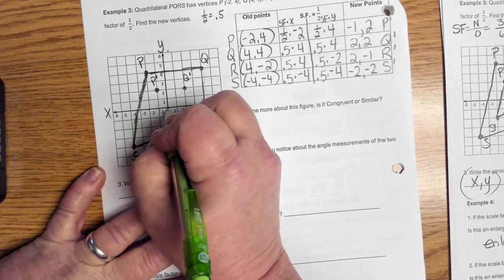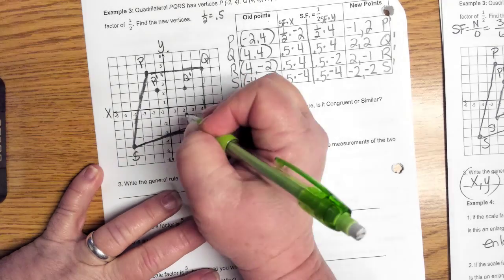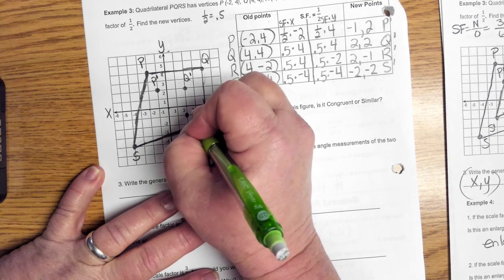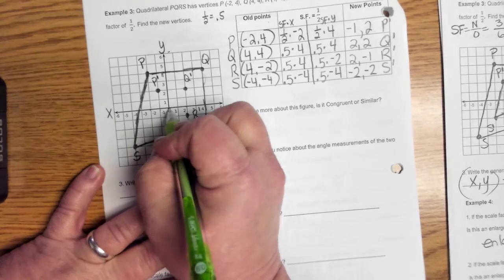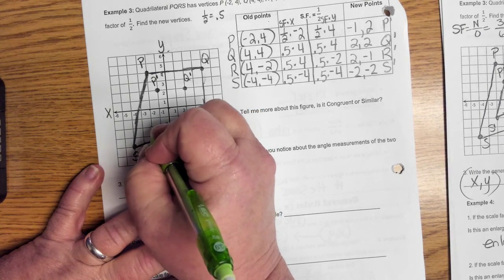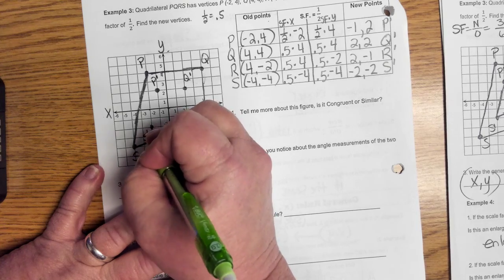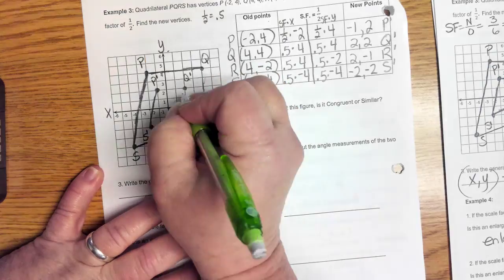Start at 0, 0, go to 2, then go to -1, and I've got R prime. Start at my origin, go to -2, go down to -2, and I've got S prime. And now I'm going to freehand draw my shape.